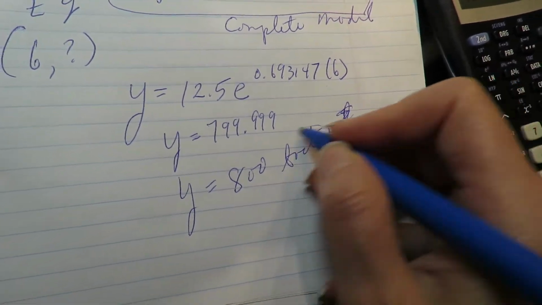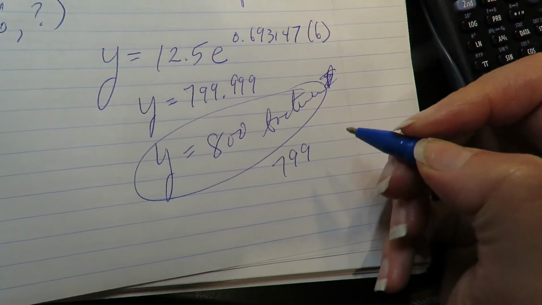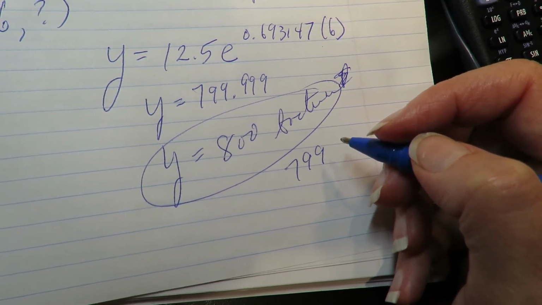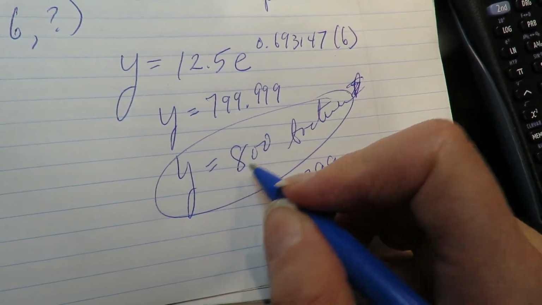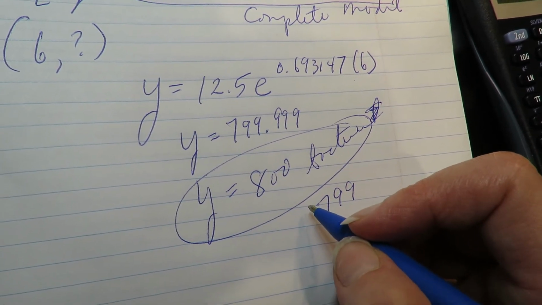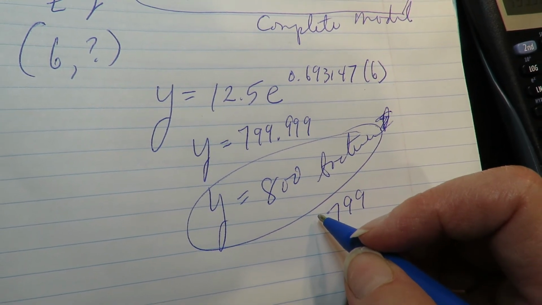Sometimes with this kind of stuff, they'll say 799 because if we didn't fully make the last bacteria, so it just depends. The book either is going to round up, or it may round down. With me, as long as you're in the ballpark, I'll be fine on the test.